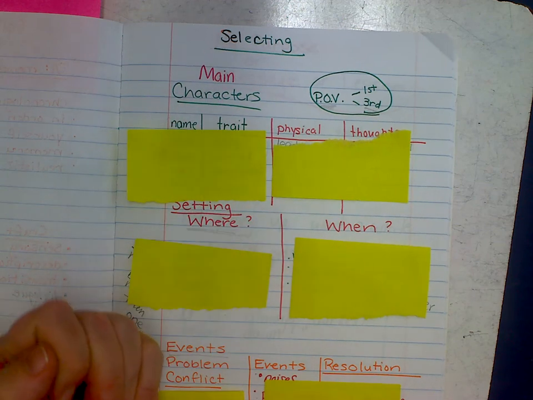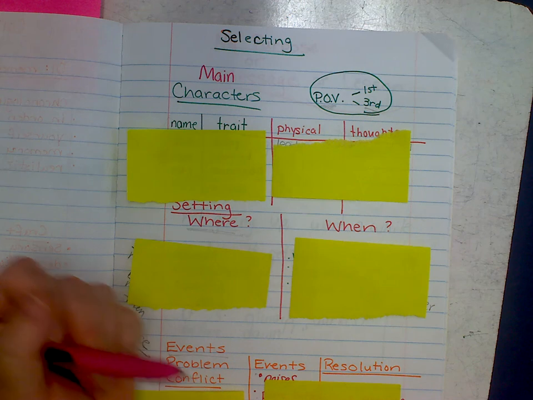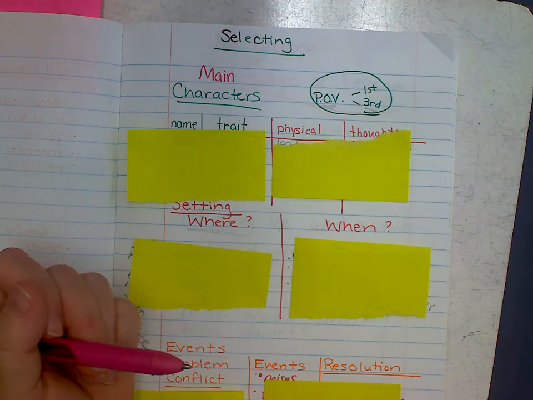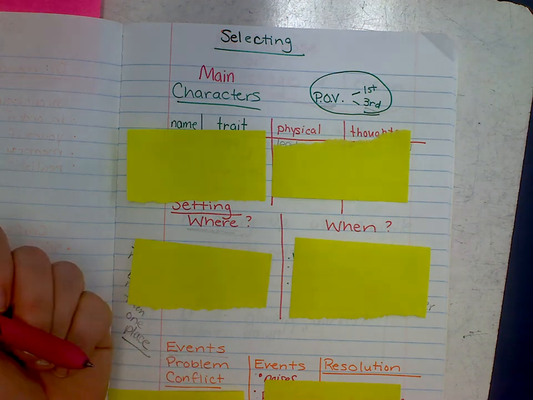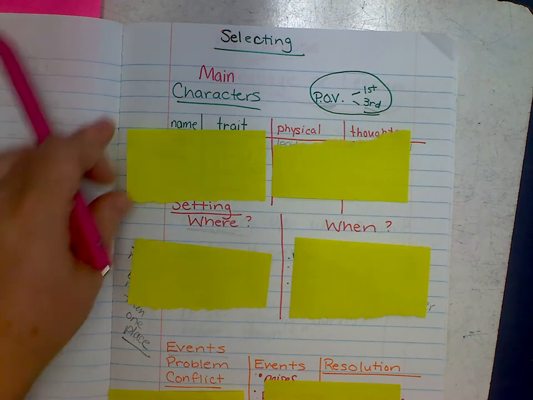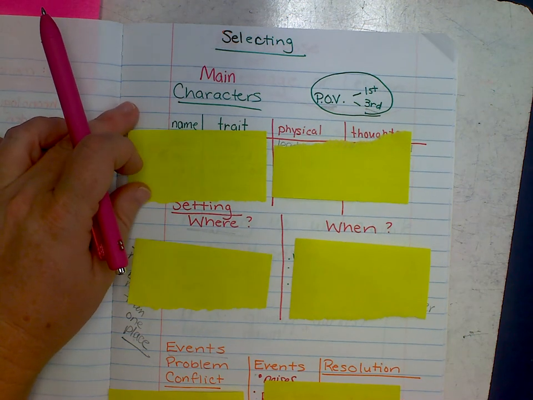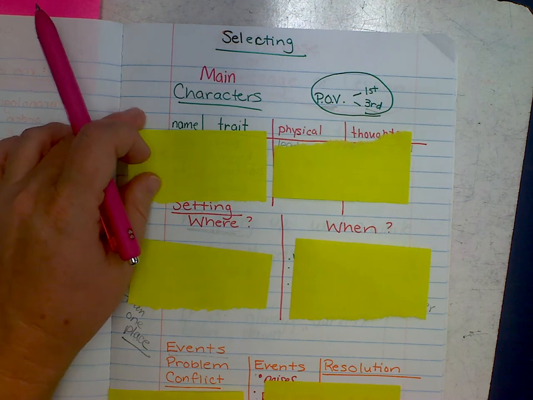Now, we don't want to have too many characters. Remember, whatever characters you put in your story, in your plan, they're going to have to make an appearance in your story. You're going to have about a week. So if we were Cynthia Rylant, and we had all the time in the world, then we could put a whole lot of characters. But since we're fourth graders and we have about a week to do this, kind of limit your characters. Think about who is most important to your story. Or you might think about grouping some of the characters in your story.